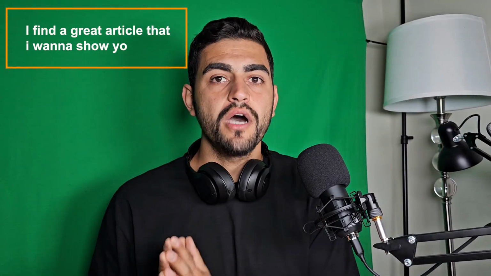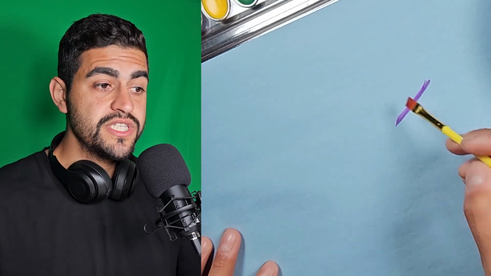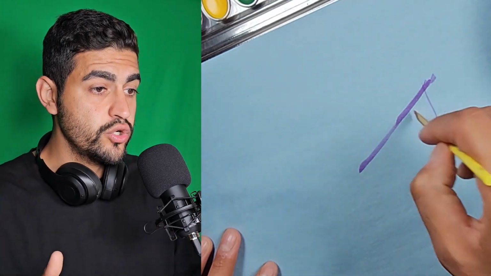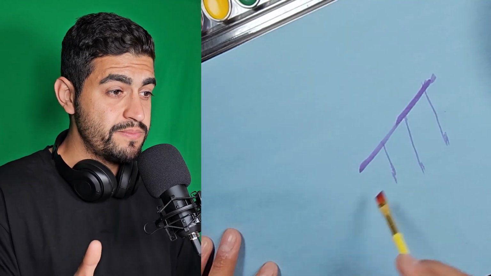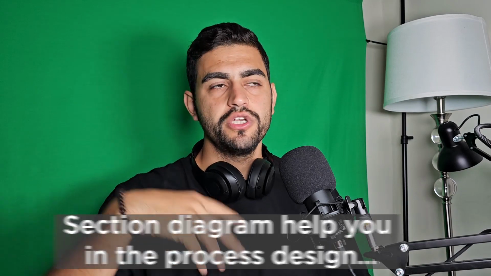In this part we want to talk about section diagrams, and why we should pay attention to them, for example in process design. I found a great article that I want to show you, with several parameters on how section diagrams help us. A section diagram is not a standard term in design or engineering, so it's not clear what specific concept or technique you are referring to. I want to show you how section diagrams help you in process design, in every part of designing and drawing an architecture concept.